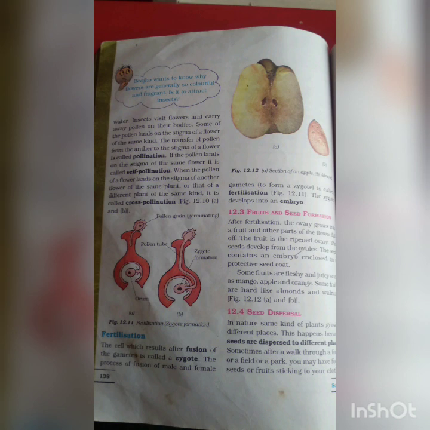Okay, children. Now the pollen grains. What is meant by pollination? The transfer of pollen from the anther to the stigma of the flower is called pollination. There are two major types of pollination: one is self-pollination, another one is cross-pollination.